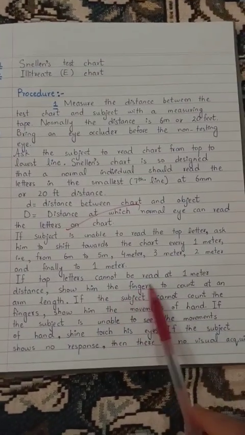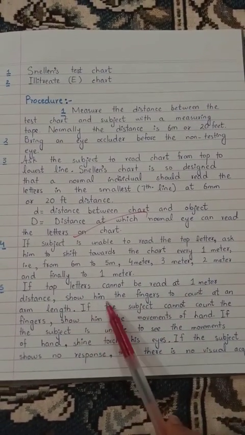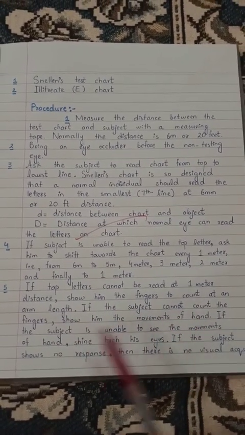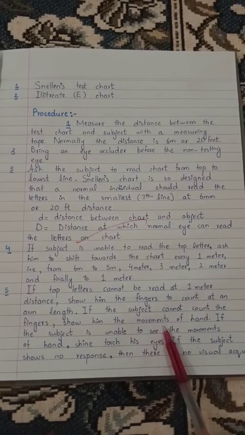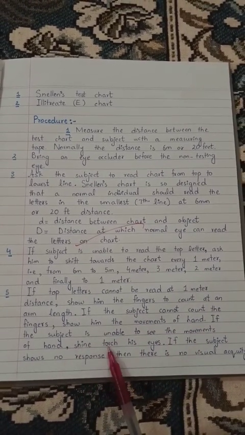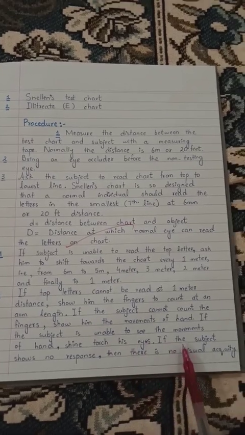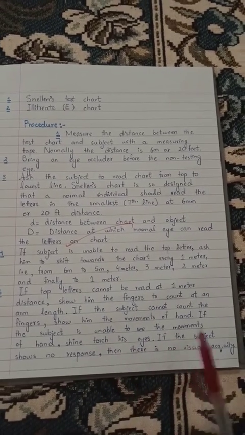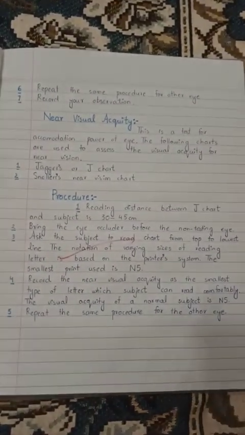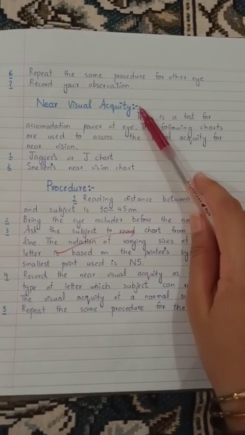If top letters cannot be read at 1 meter distance, show him the fingers to count at an arm's length. If the subject cannot count the fingers, show him the movements of the hand. If the subject is unable to see the movements of the hand, shine a torch in his eyes. If the subject shows no response, then there is no visual acuity. Repeat the same procedure for the other eye and record your observations.